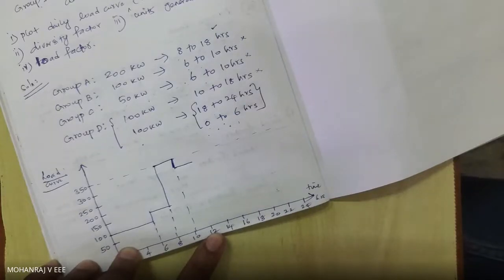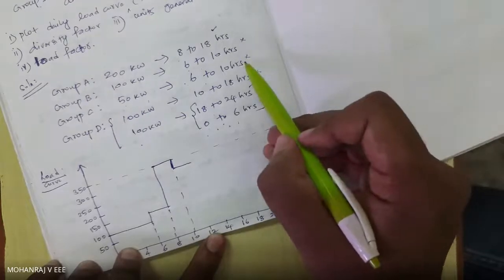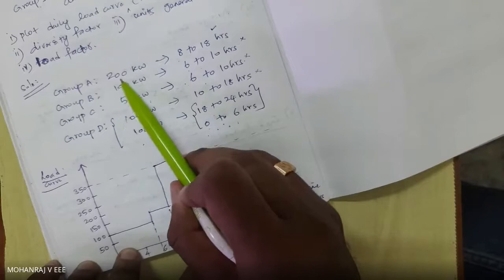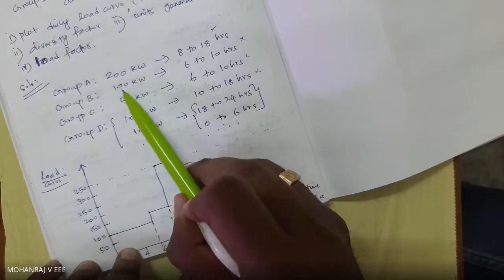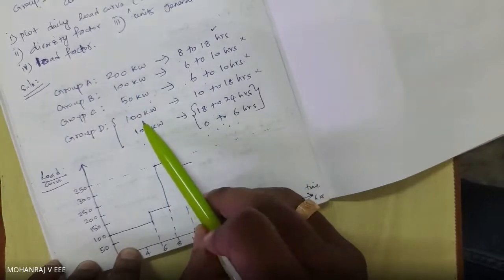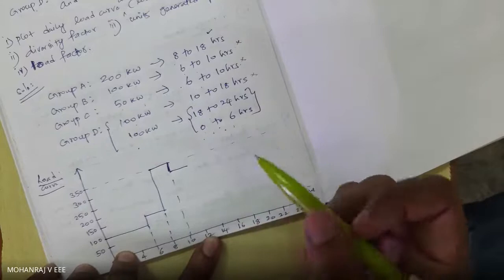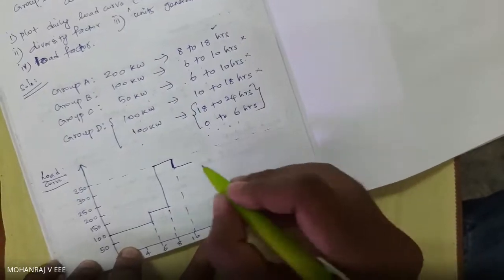How about 12 to 14? These two should be omitted. We should include group A, so that is 200, plus group D, 100, it is 300. That is my 12 to 14.